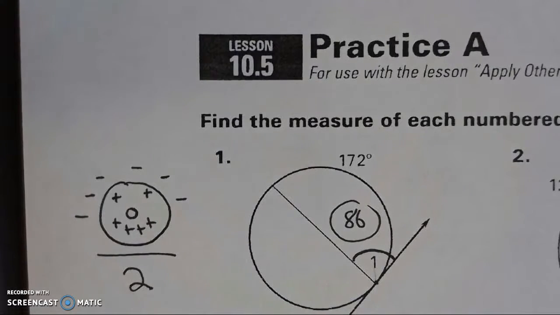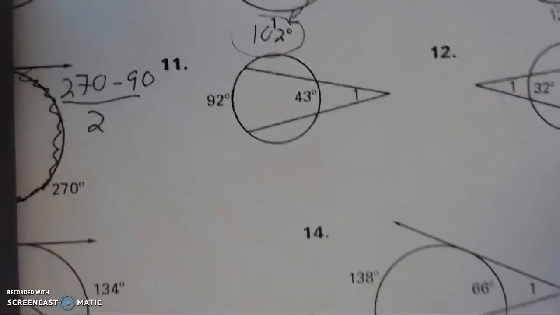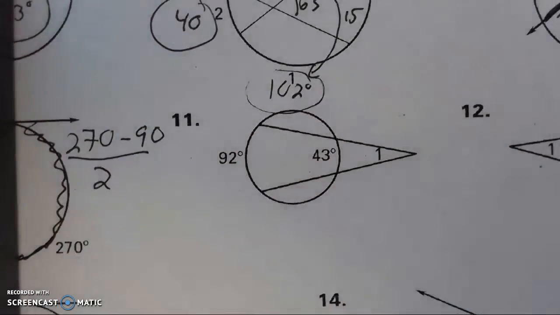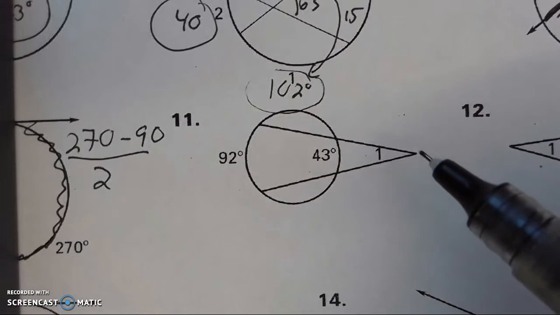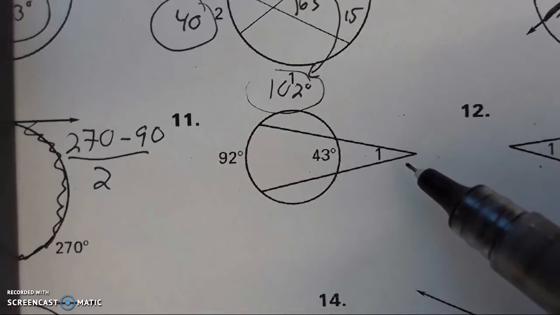All right, geometry, here we are with the last couple questions from the worksheet 10.5 practice A. This is basically your upcoming quiz. So we're on question number 11 right now. And the question I ask is, where is the angle? And in this case, the angle is on the outside of the circle.